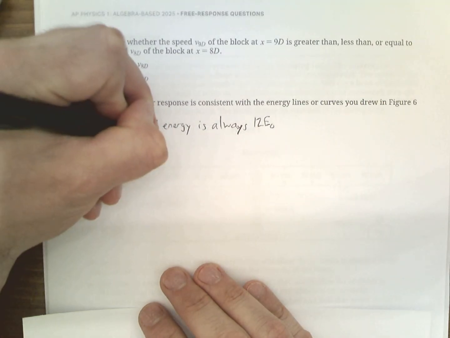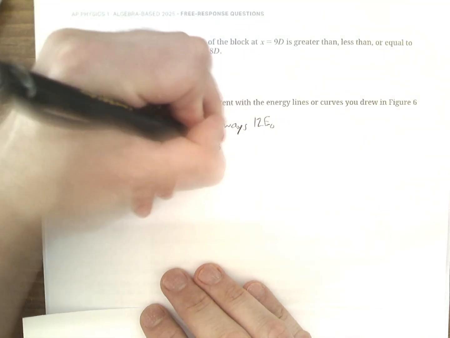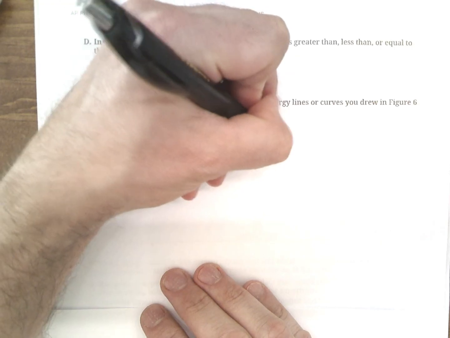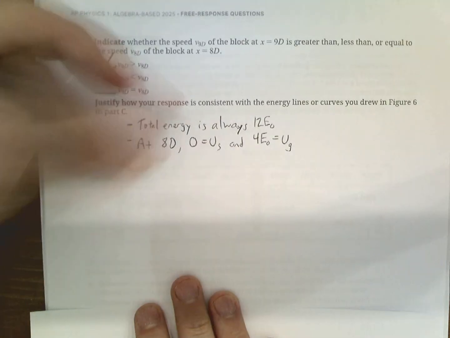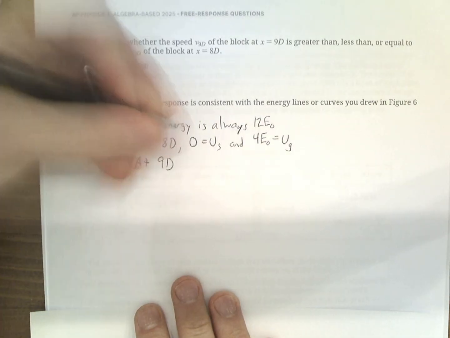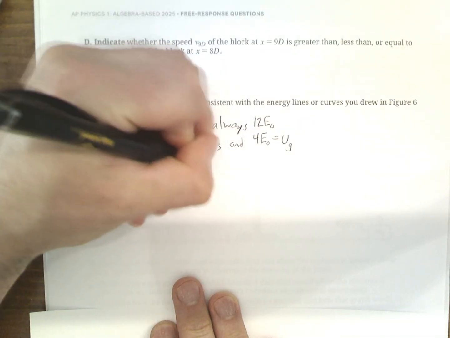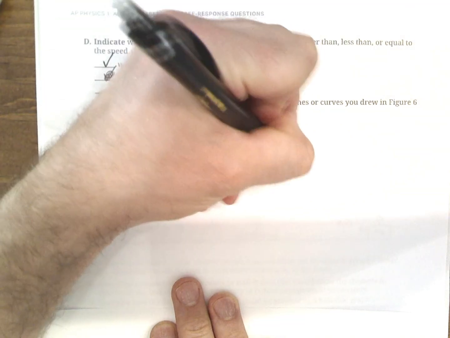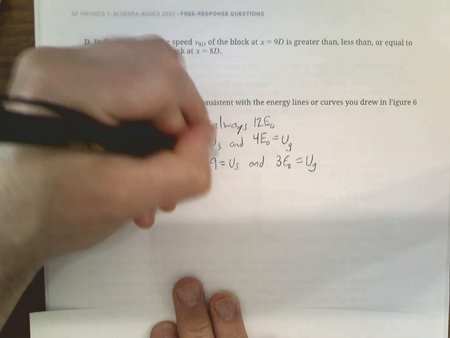At 8d, we have 0 spring potential energy and 4 gravitational potential energy. And at 9d, our spring potential energy is like 0.9-ish, and our gravitational potential energy is down to only 3 units.